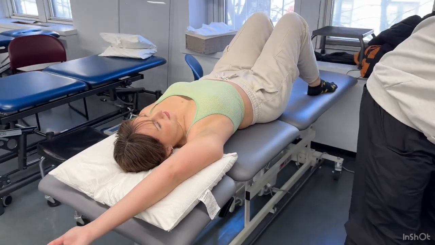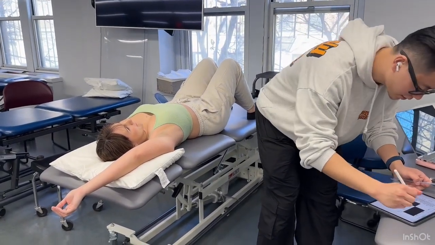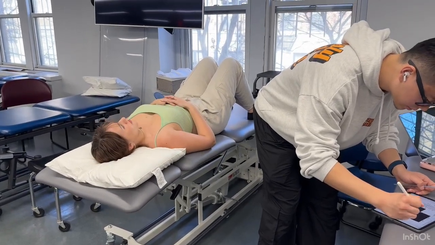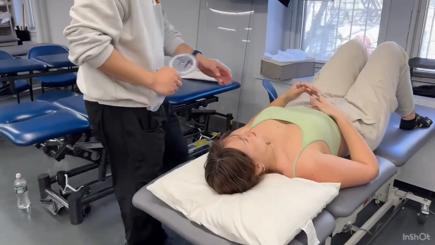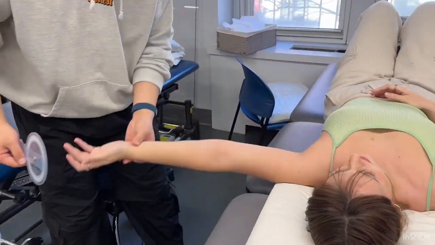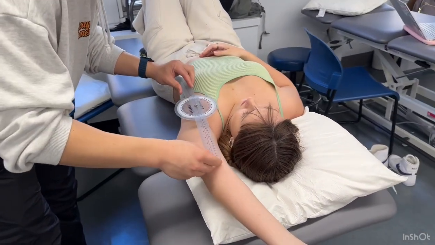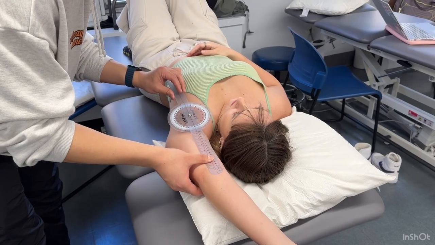So I did it wrong on this side, but the patient has a pretty good passive range of motion on both sides as we continue the video. So her passive range of motion for shoulder flexion on both sides is 0 to 180 degrees.